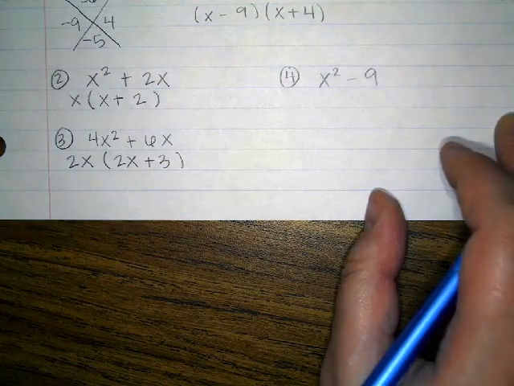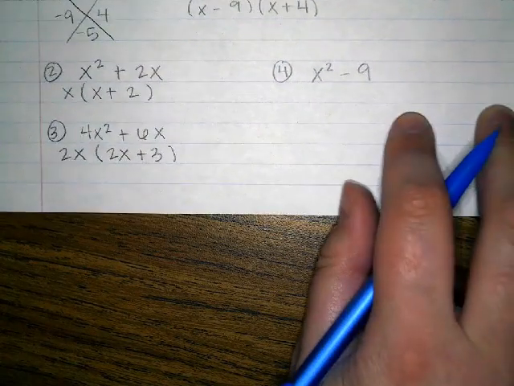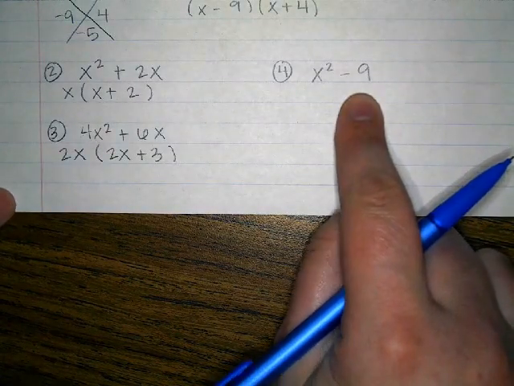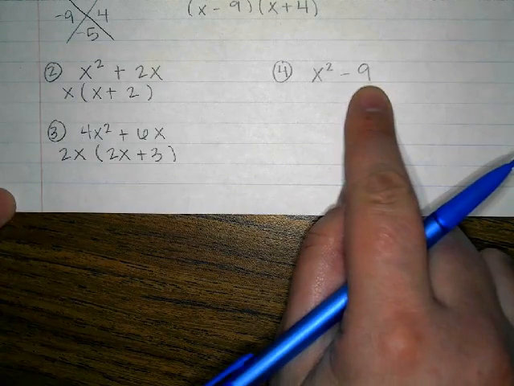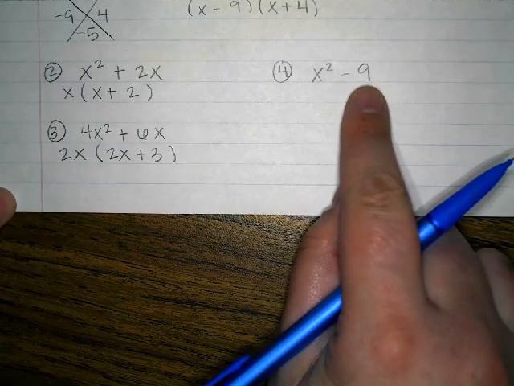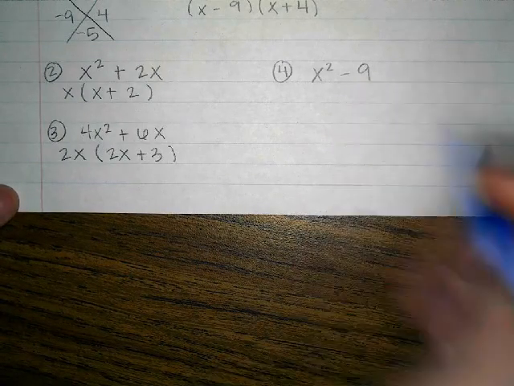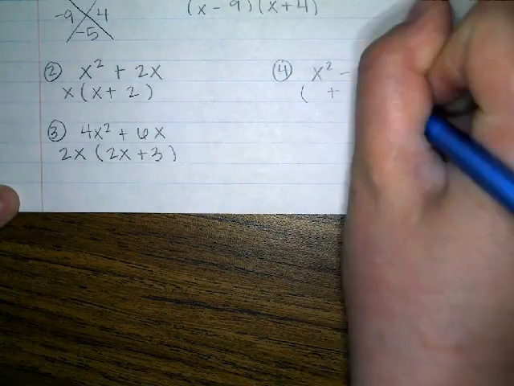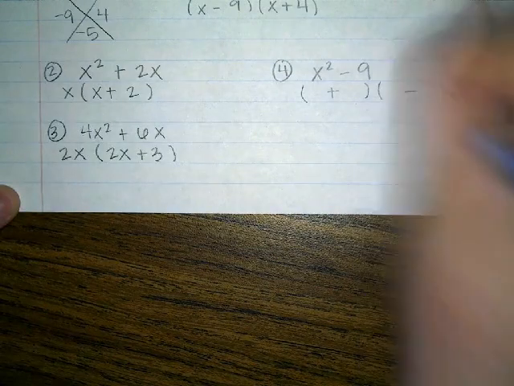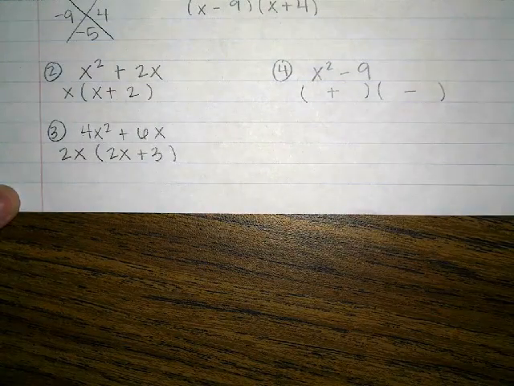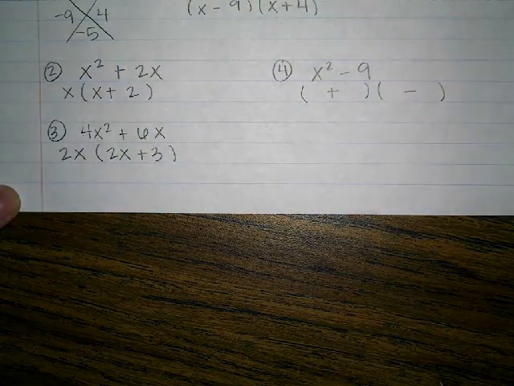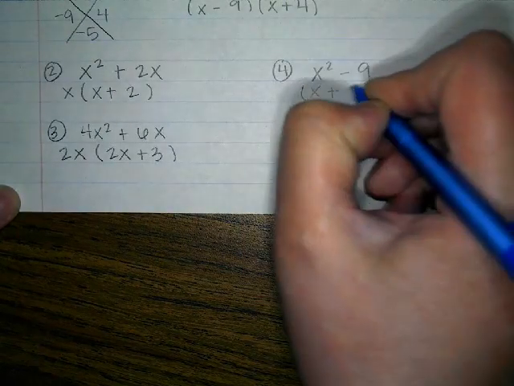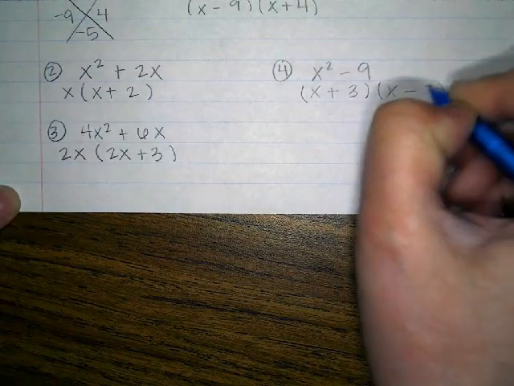All right, what type of factoring is this? Difference of squares. So everyone see that 9 is a perfect square. What's the square root of 9? 3. So if you guys remember, difference of squares gets two sets of parentheses. One has a plus in the middle, one has a minus in the middle. And then what are the parentheses going to be? x plus 3, x minus 3. Okay.